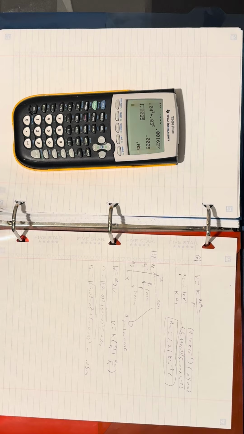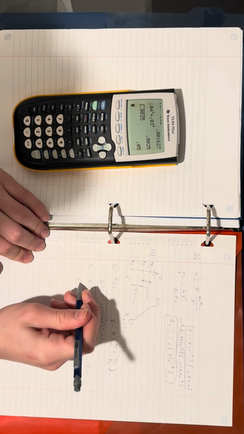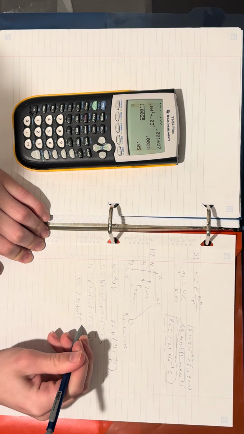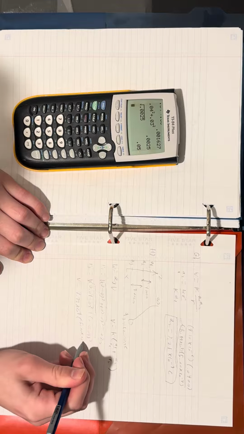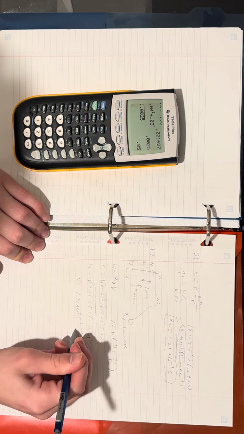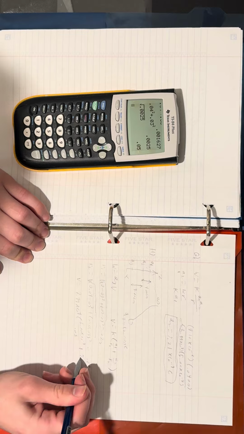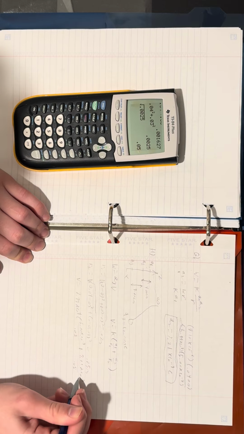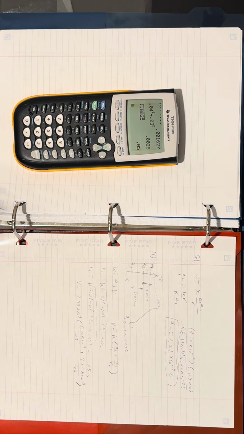So now we have our R1 and our R2, and now we just plug everything in, which would be E equals 8.9 times 10 to the 9th of 5.00 times 10 to the negative 9 over 0.03 plus 7.21 times 10 to the negative 9 over 0.05. I'm going to put all that in my calculator and then multiply it by the third charge.